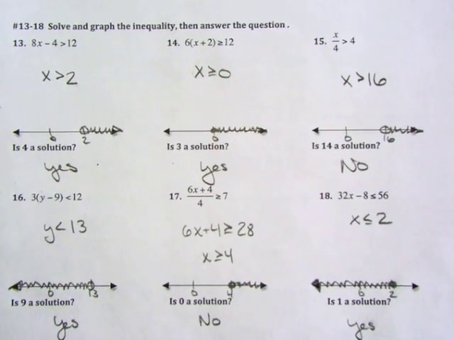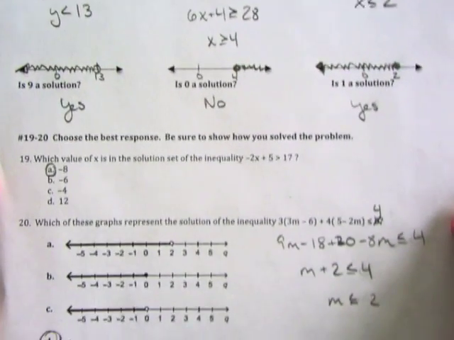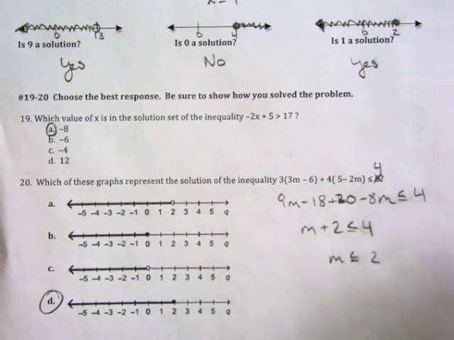Here's the back. Here's the first set for the back. And then here is the last 2. Okay, you can stop the video now, or I guess the video will stop now, and you'll go on to the next one.